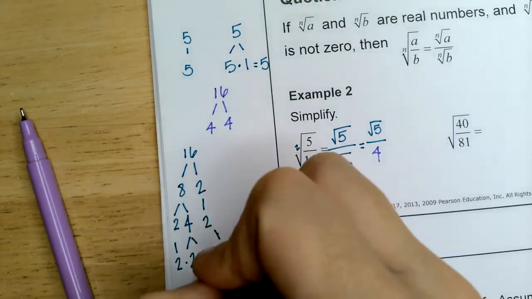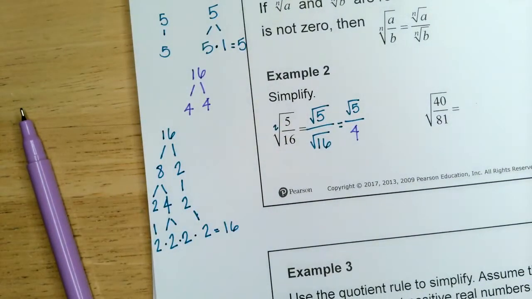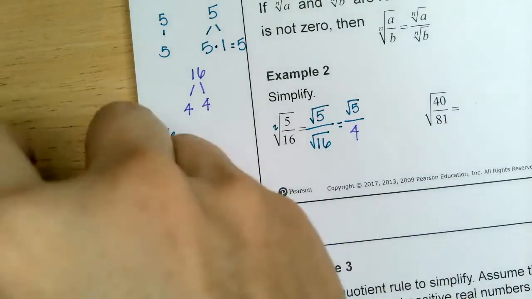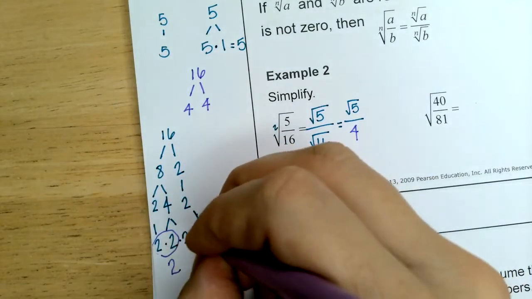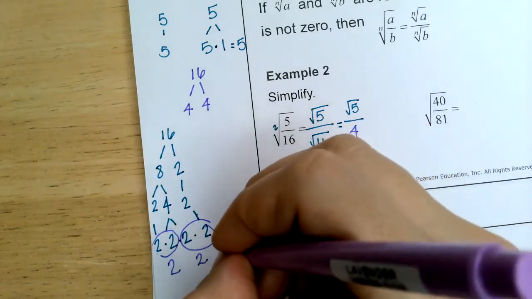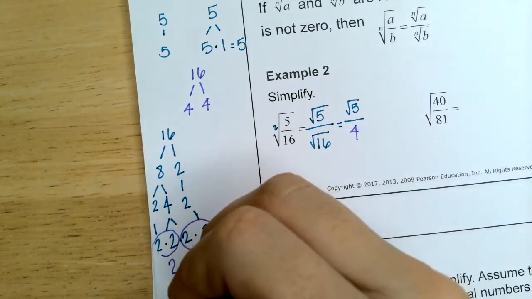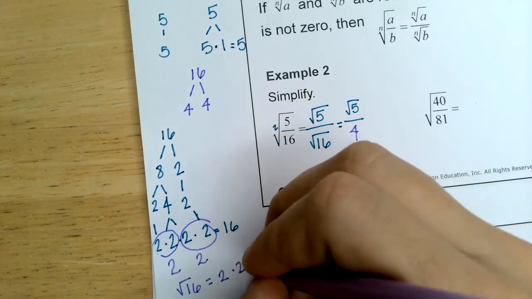So now I say 2 times 2 times 2 times 2 is 16. I want pairs. Here are 2 pairs of 2. Right? So now I can pull the square root of 16 is 2 times 2, which is 4.